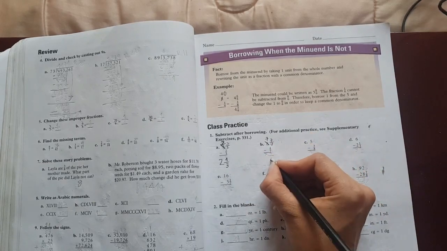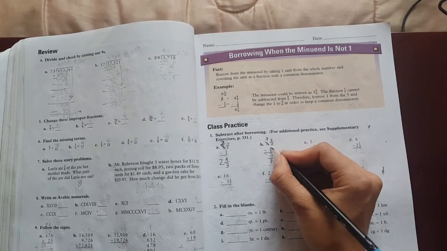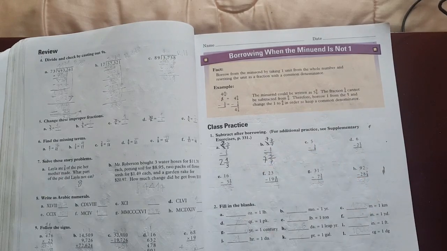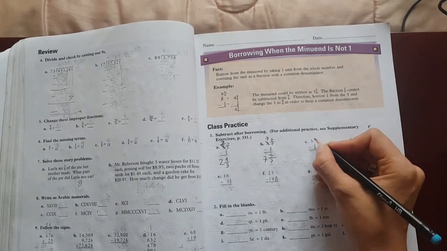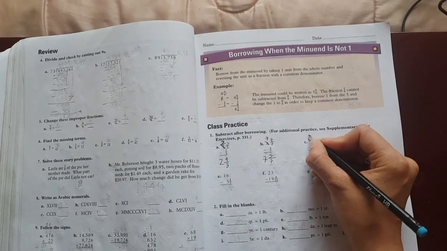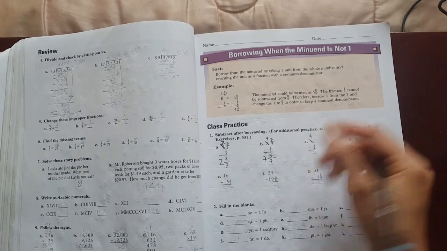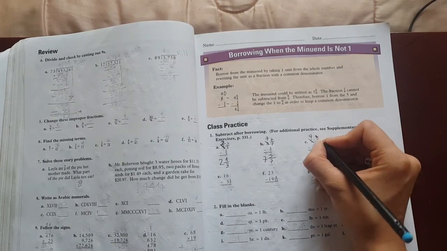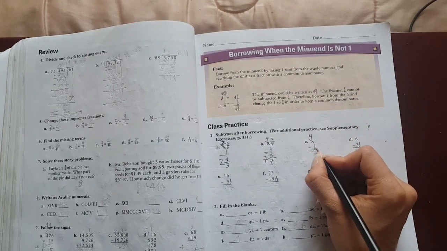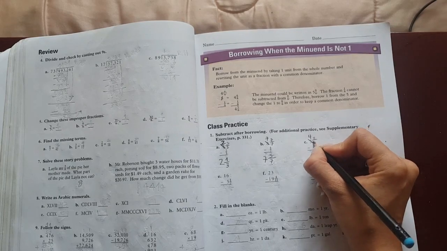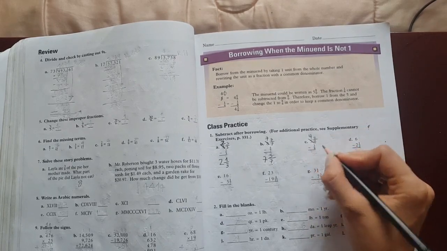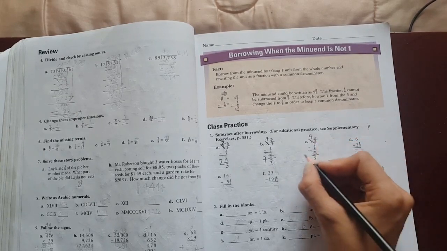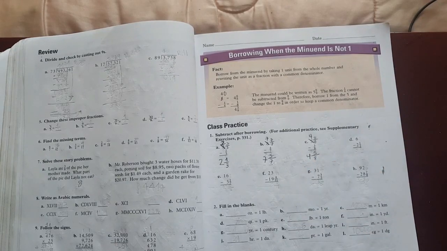Do we have the same denominator? Yes. 7 minus 4, 3. And 7 minus 0, 7. You see? Here is the same way. We need to take 1, so this 5 changed to a 4. The number 1 is flying, and now he's going to come back as a fraction, pero él regresa como una fracción. Y me baso en el denominador. 8 over 8. So, do we have the same denominator? Yes. And 8 minus 3, 5. And here is 4. You see? Again, here.